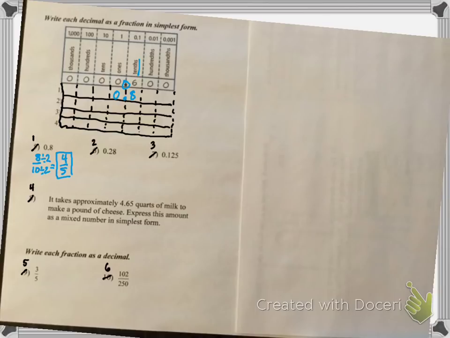Next one, we're going to have, you know what, let's go darker. 0.28, but the 8 is in the hundredths column, so we're going to have 28 hundredths. So notice, when I read it, I don't say point, right? So there's no decimal point in the numerator. All right, 28 and 100, they both have a 4 in common, and that's going to give me 7 over 25, or 7/25.